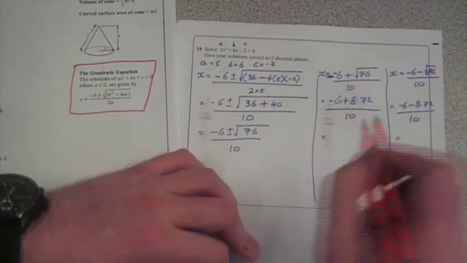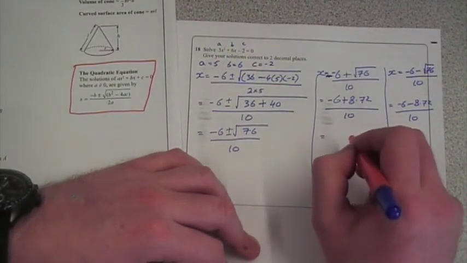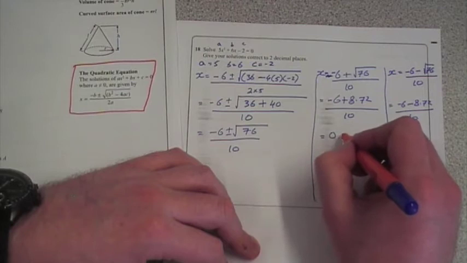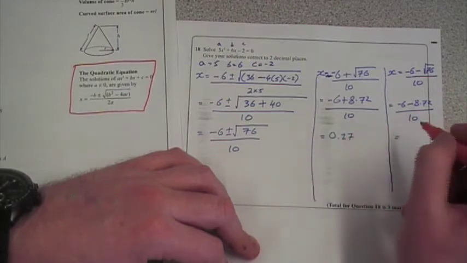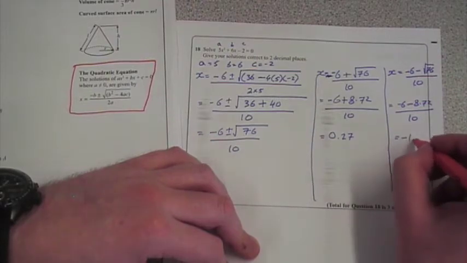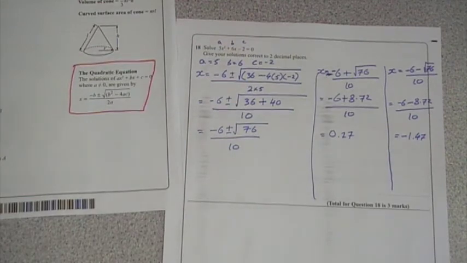And if we were to put these into a calculator, we would know that x equals 0.27 to 2 decimal places, and minus 1.47 also to 2 decimal places.